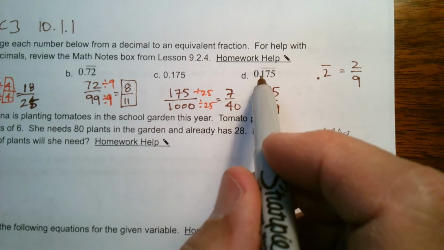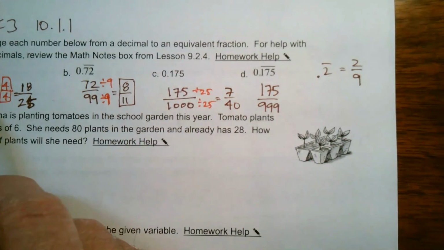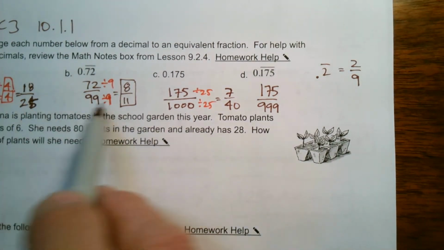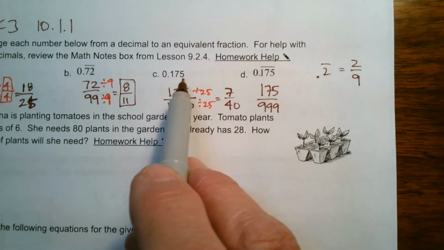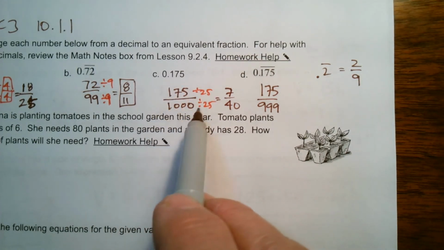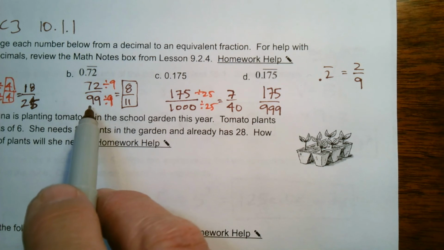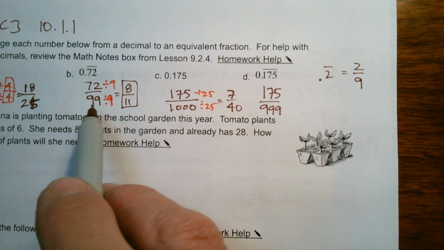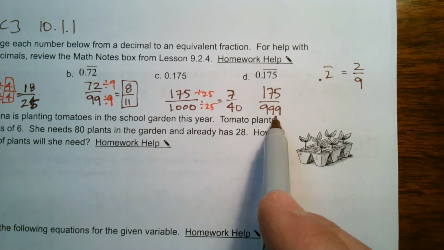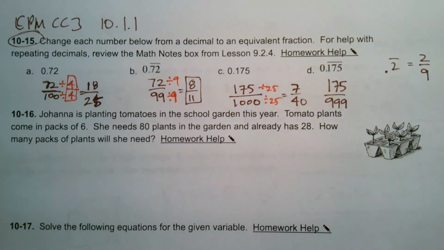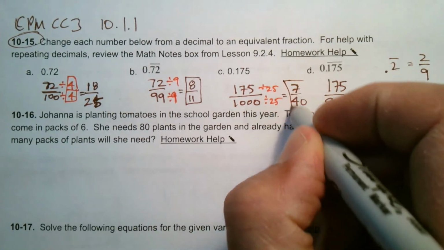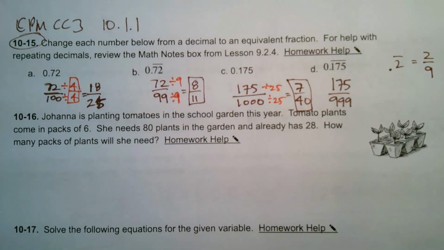A nice way to think about it is when it's terminating, your denominator is a multiple of 10, depending on how many zeros. Two digits, two zeros, that's 100. Three digits, three zeros, that's 1,000. Here, with repeating decimals, we have just digits of 9. So 99, 999. That's how we determine fractions from a decimal, based on repeating or terminating. Okay, there we go.